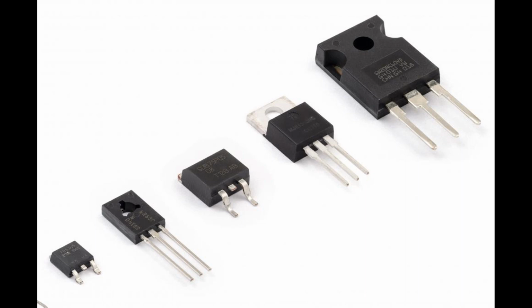Power dissipation. The collector terminal is designed to handle higher power levels compared to the base and emitter terminals. It is often connected to a power supply or load in electronic circuits. The transistor's ability to handle power is important for its use in various applications.